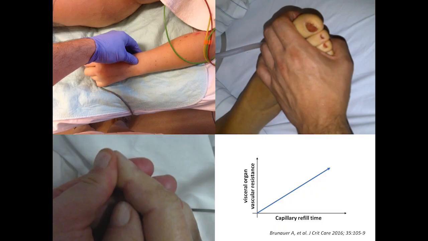And a very good and reliable sign, also used as a therapeutic target, is capillary refill time. When assessing capillary refill time, there are studies showing that the longer the capillary refill time, the higher the visceral organ vascular resistance. So by a simple clinical assessment of measuring capillary refill time, we can evaluate or estimate how well the internal or visceral organs are perfused or not. So any indication of decreased peripheral blood flow is, for me, an indication of increased disease severity in a patient with infection.